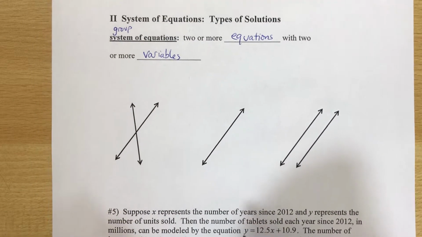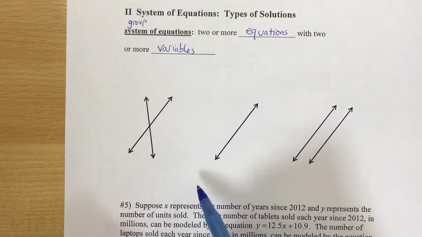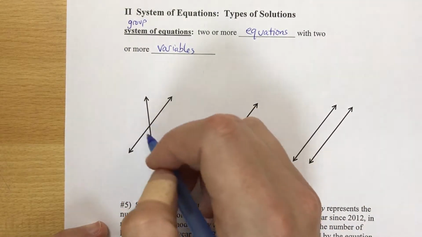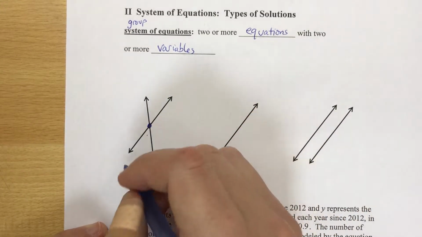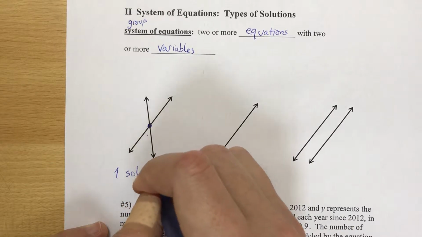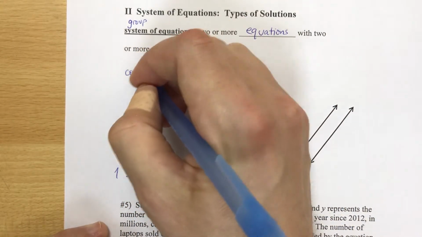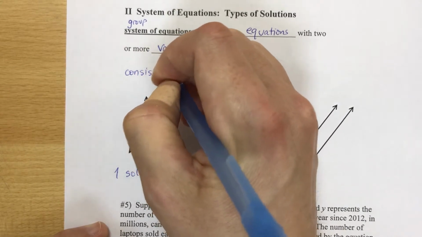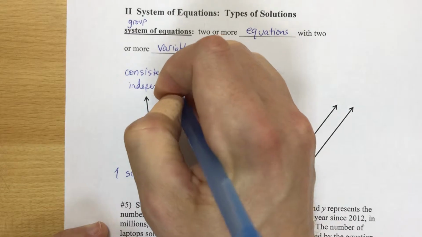Now if we're graphing these to solve, there's really three situations that can occur. Most of the time, the two lines, when we graph them, will cross in one place. So we would say that has one solution, one ordered pair. The vocabulary, we call that a consistent and independent system of equations.